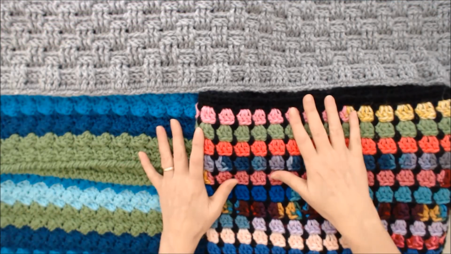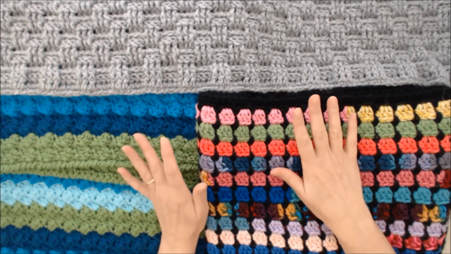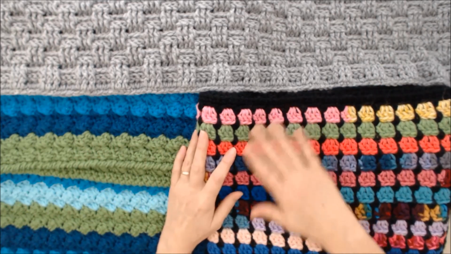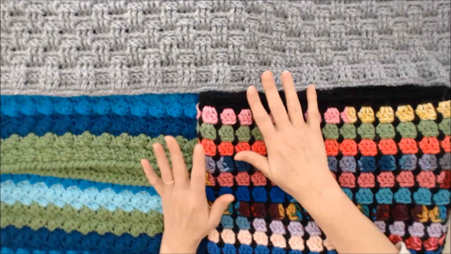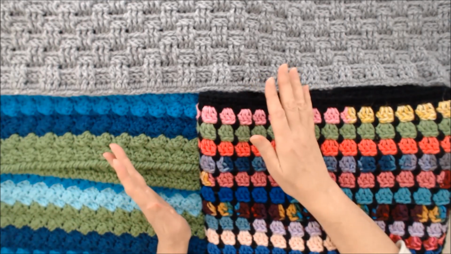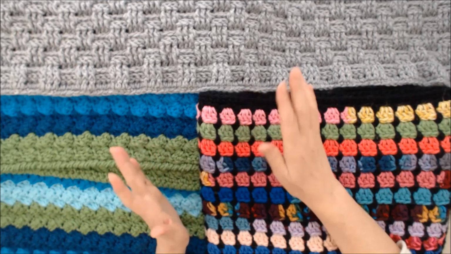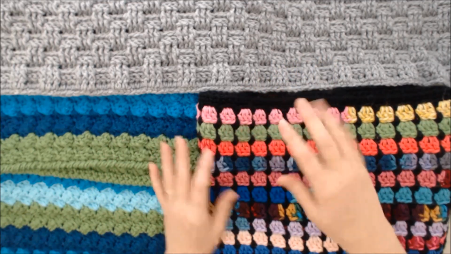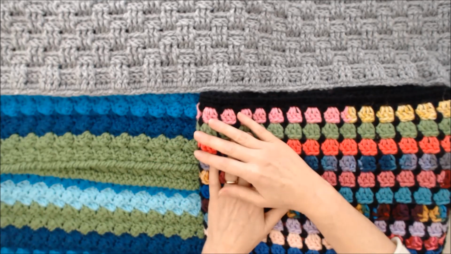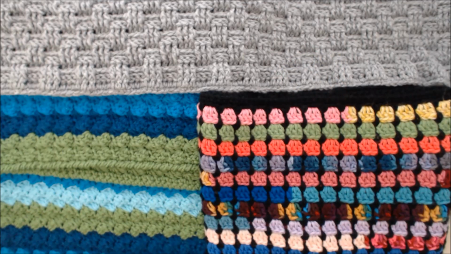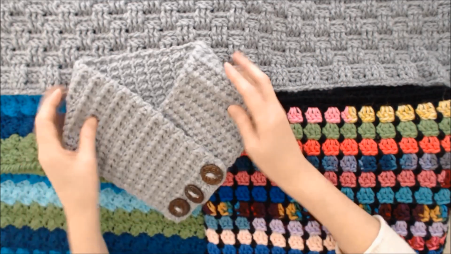All right, so that is all the math that is required to figure out how to design your own crocheted blanket. But here is a secret. You can use that math to design any project that you like. You could design a scarf, a pocket shawl, a poncho, a tablecloth, you could design a cowl like this.